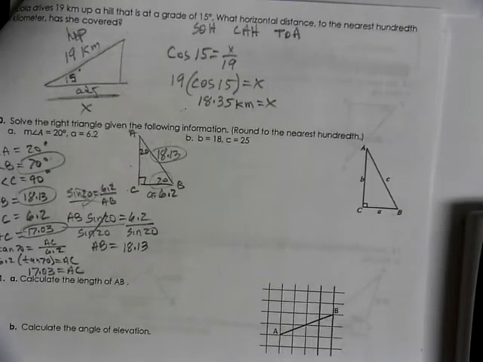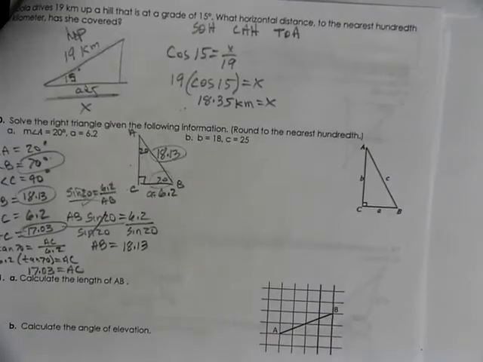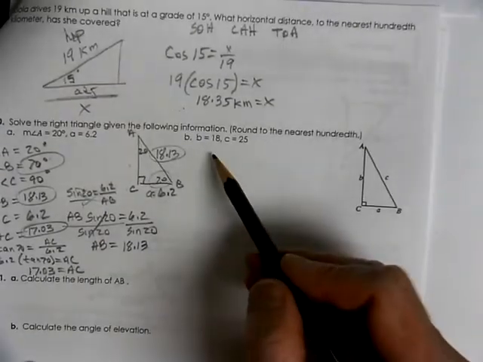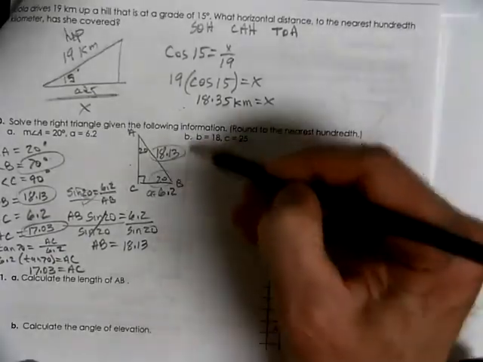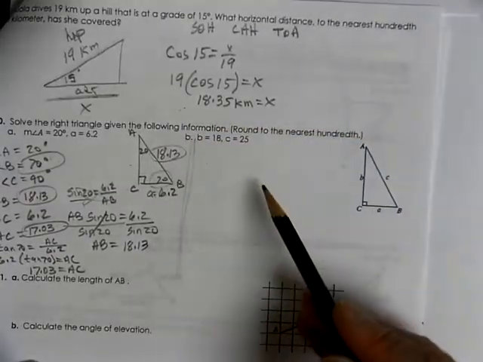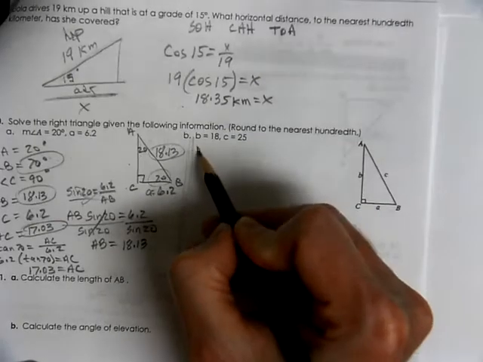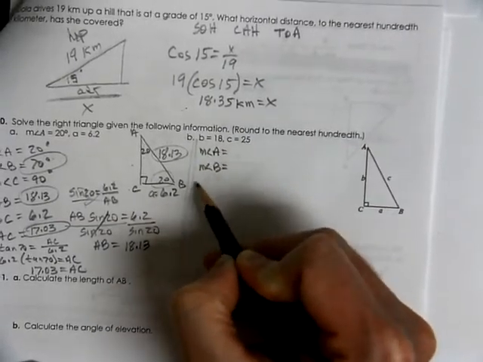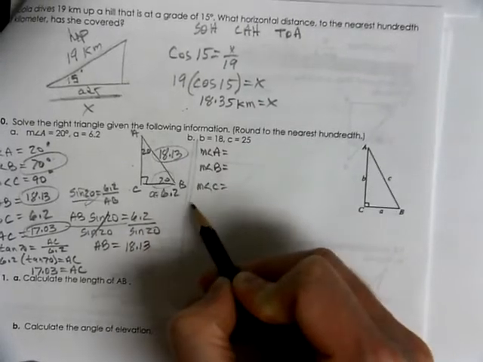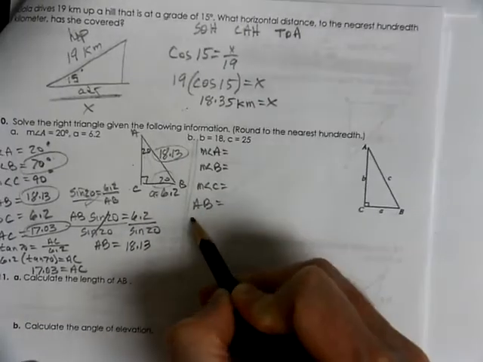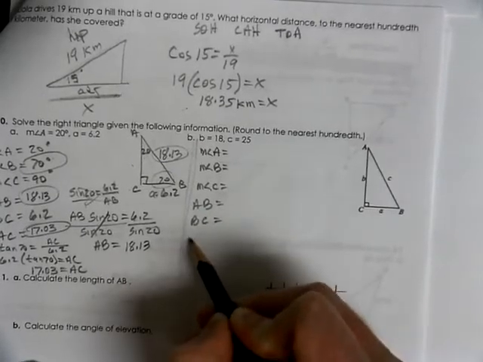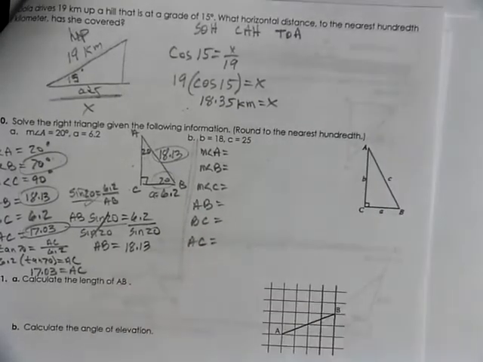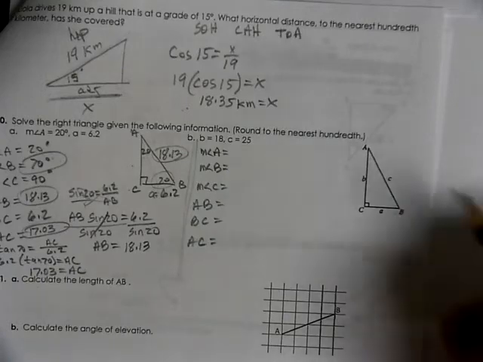All right, so we solved the right triangle. We found all the missing sides and angles. In this case, we are looking for the measurement of angle A, angle B, angle C, AB, BC, and AC. Those are all the values we're looking for.